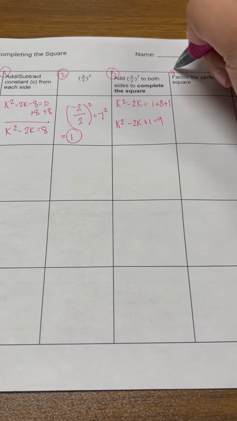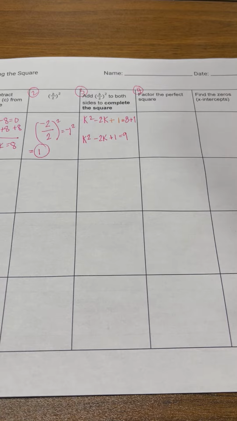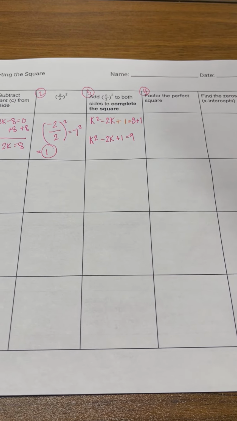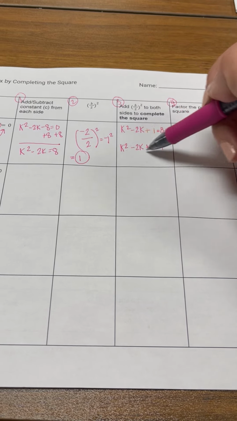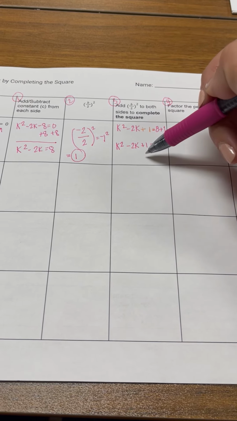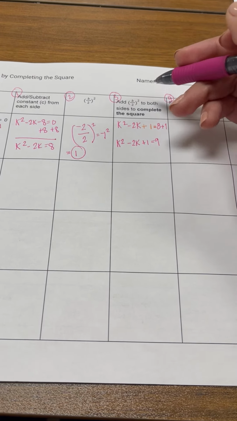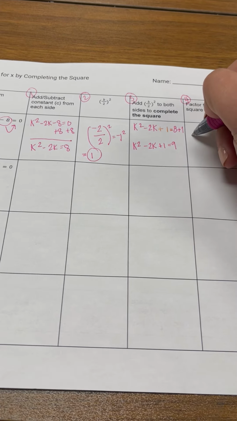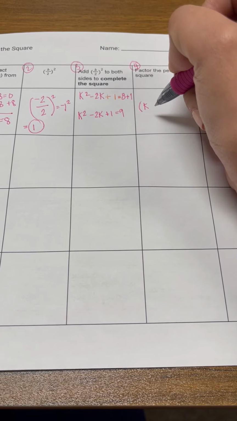Step 4, we're going to factor the perfect square. That means that I'm going to write it with parentheses, remember? This is a special case where we're going to have a perfect square. That's why it's called completing the square. That means that we're going to have the letter that we have. So in this case, we have k.